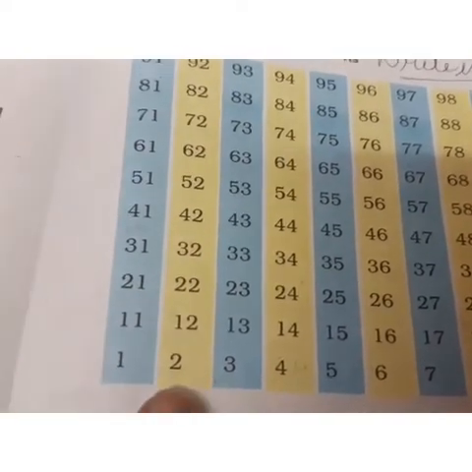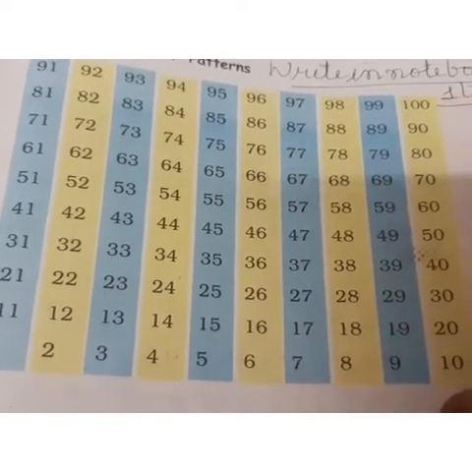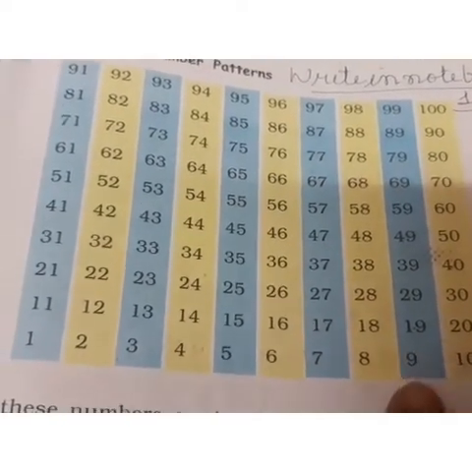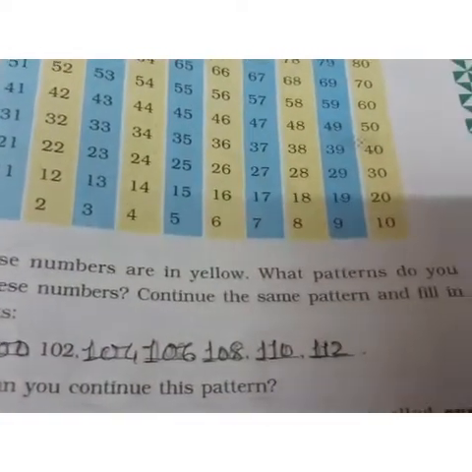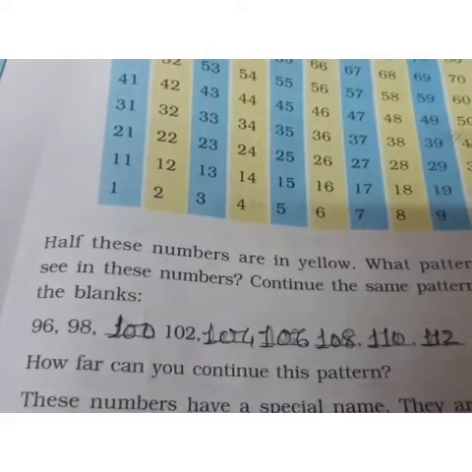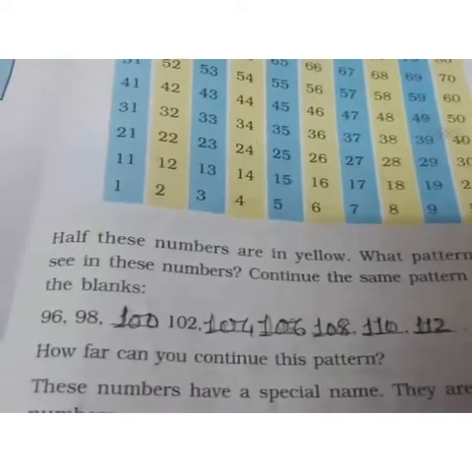See, the yellow color is the even line and the blue color is the odd line. This is odd and this is even. This is odd, this is even, odd, even, odd, even, odd and even. Yellow is even and blue is odd. So half of these numbers are in yellow. What pattern do we see in these numbers? Continue the same pattern and fill in the blank.